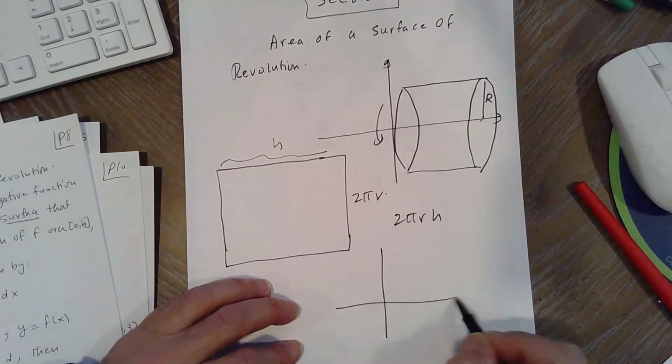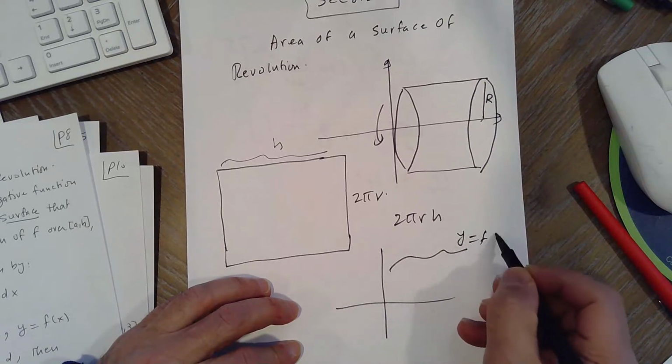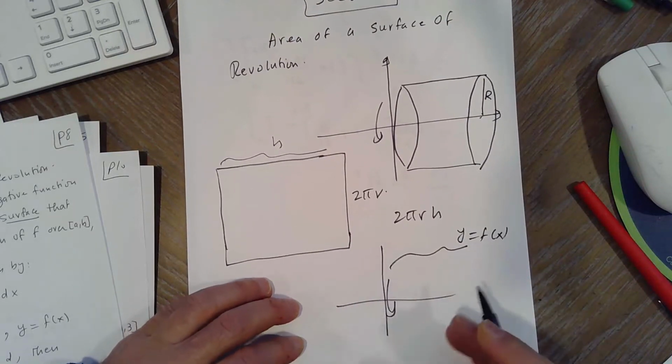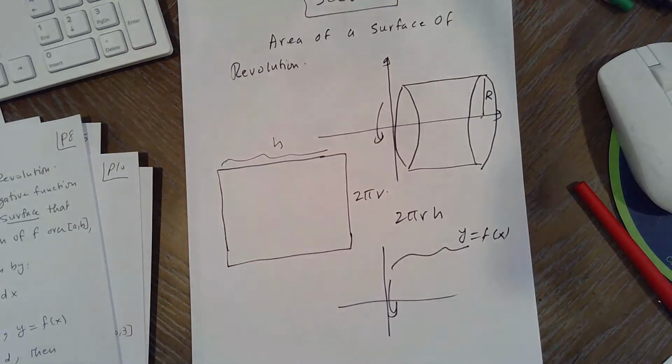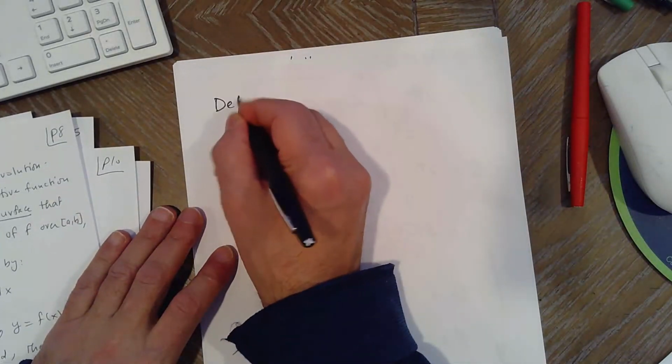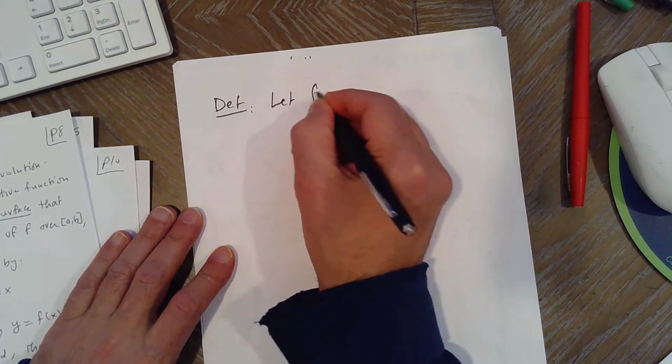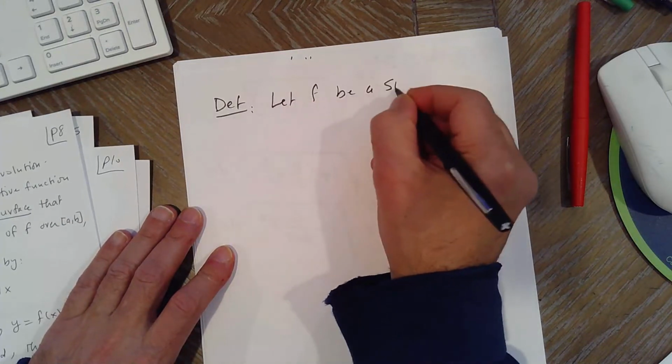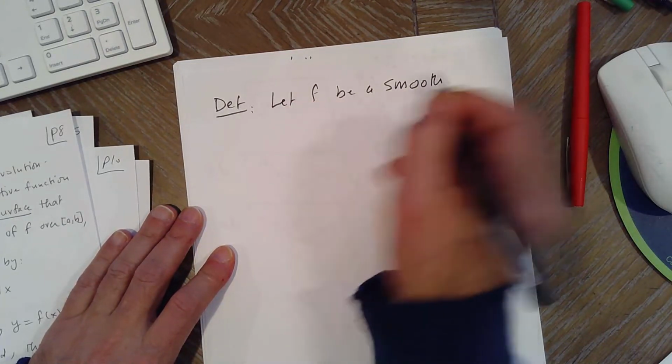What if we're taking any y equals f of x and rotating it? How do we find the area of the lateral surface? We can't. Not yet, so we're going to learn that today. So the definition: let f be a smooth, non-negative curve.